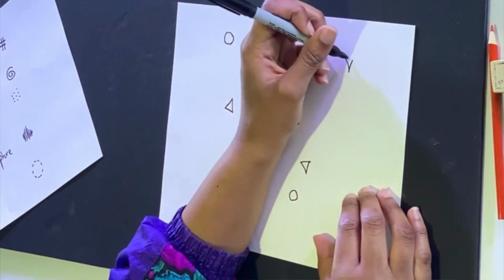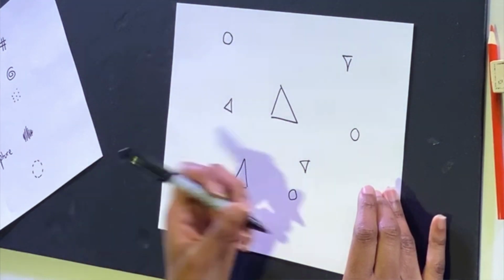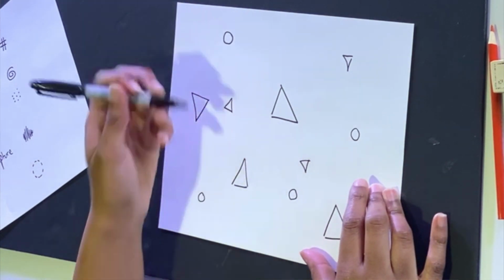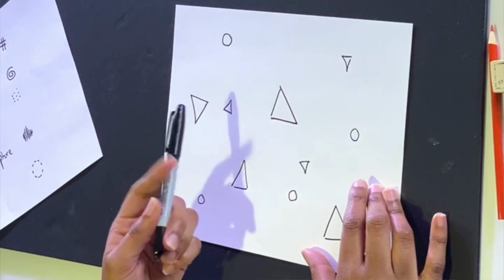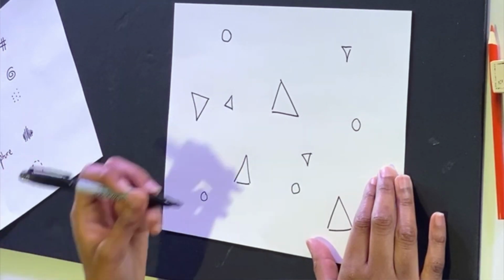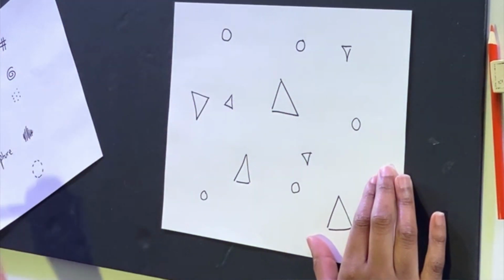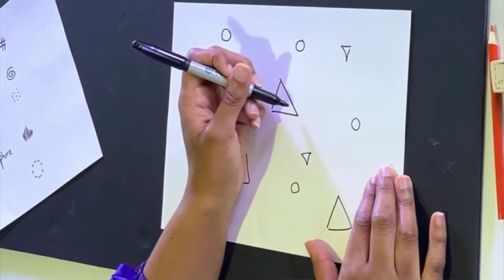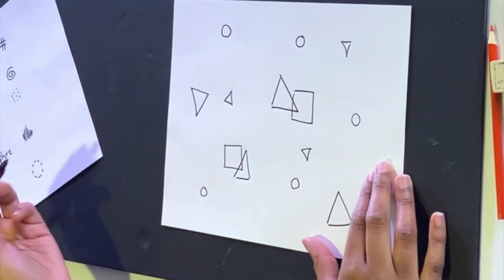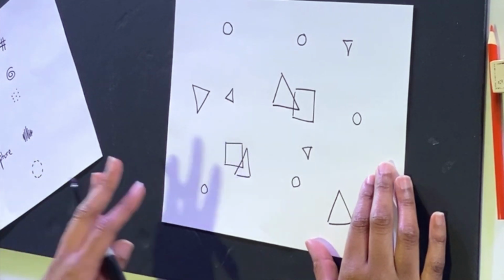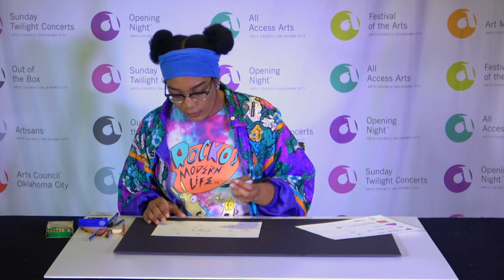So just plotting out my shapes, how I see fit. I have my big trees, which are my big triangles. I have my flower beds, flowers, which are the smaller triangles. I have my circles, which are my bodies of water. I have my sculptures, which once again are my squares. And here's a reminder to try and make things overlap so that you have more depth, and so things kind of blend into one another.